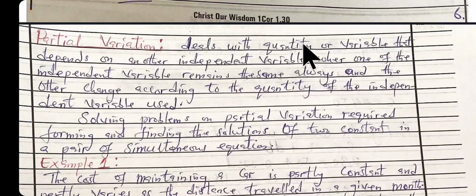Partial variation deals with a quantity or variable that depends on other independent variables, where one of the independent variables remains the same always, and the other changes accordingly to the quantity of the independent variable used.